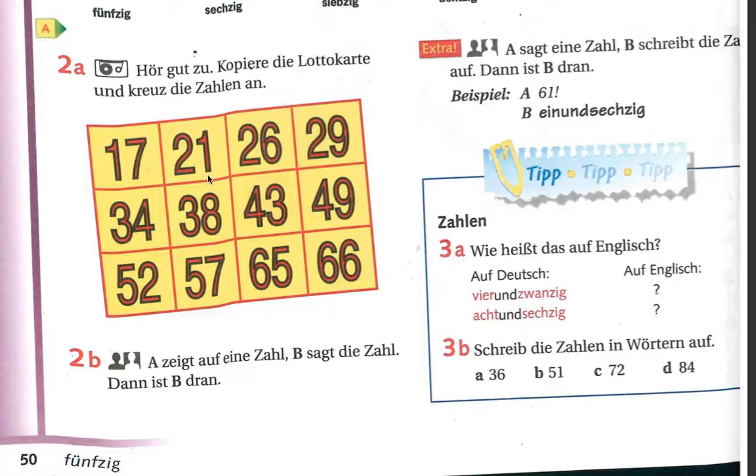17, 21, 26, 29, 34, 38, 43, 49, 52, 57, 65, 66.